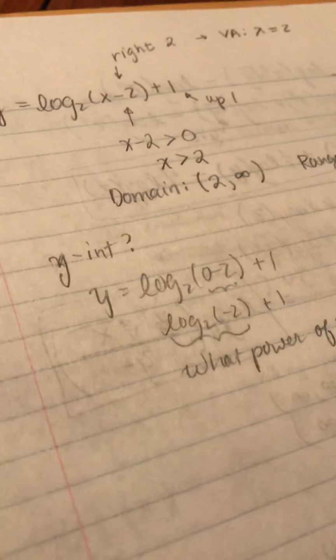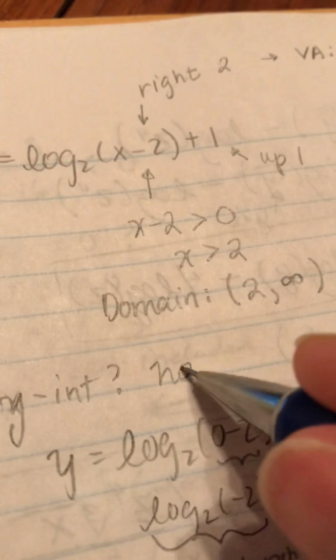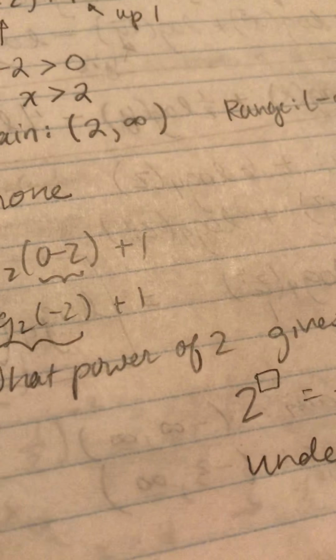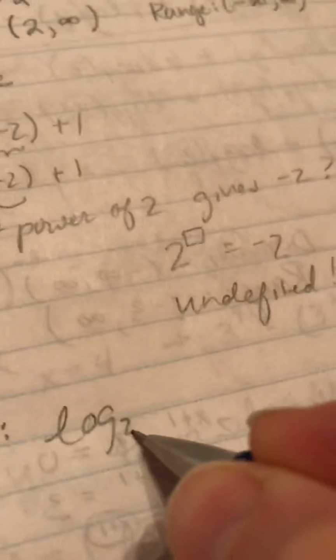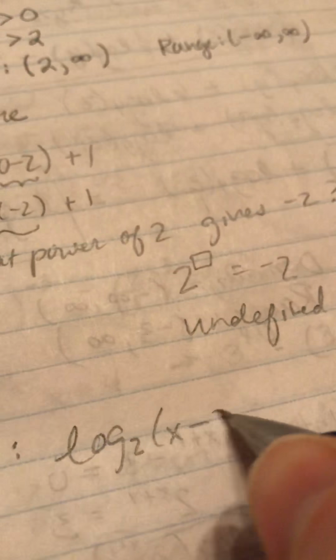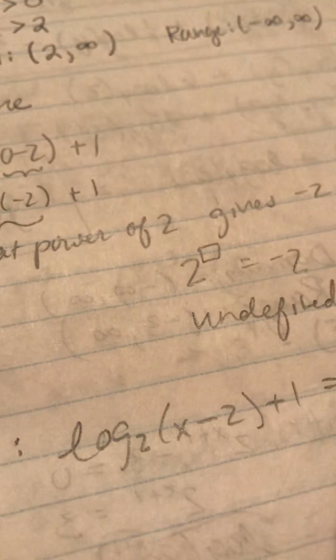All right, meanwhile, we need to look at what's the x-intercept. So there isn't a y-intercept. The x-intercept is when you set it equal to 0. So log base 2 of x minus 2 plus 1 equals 0.